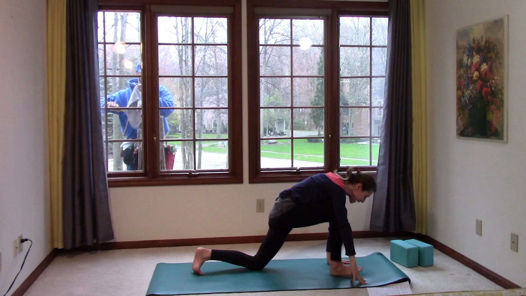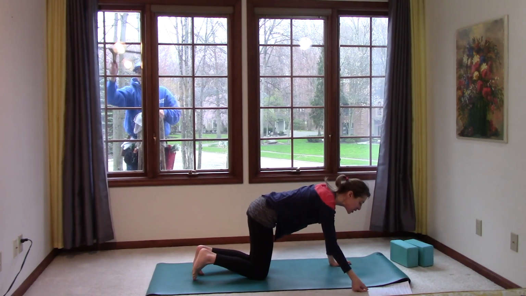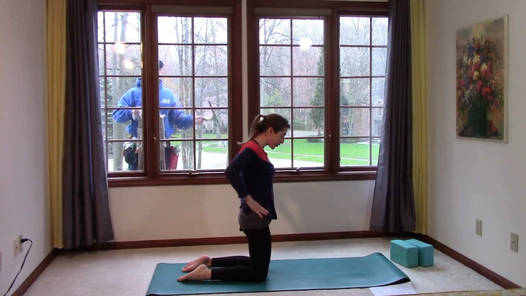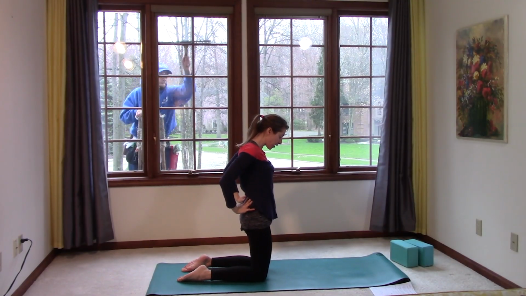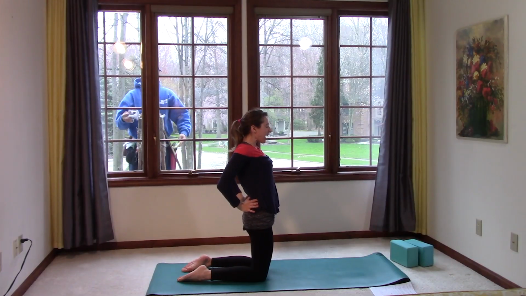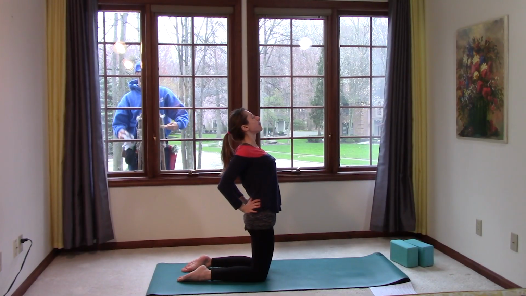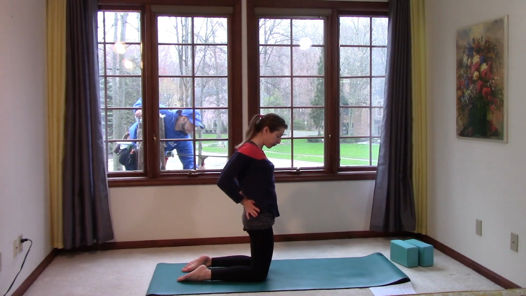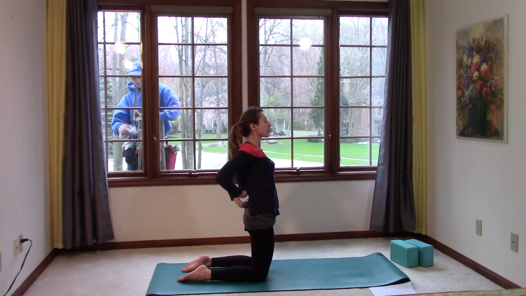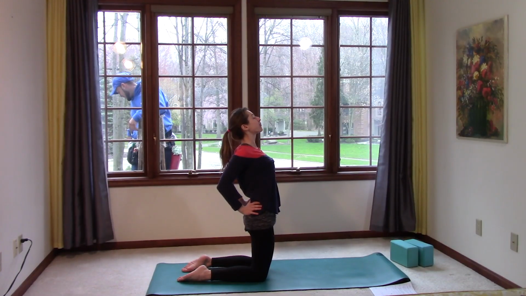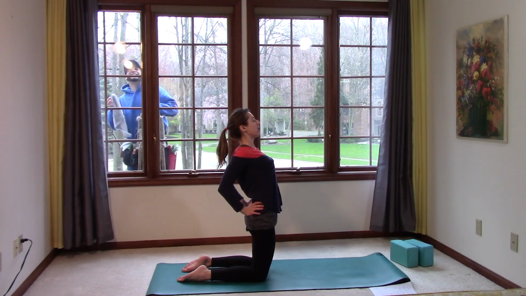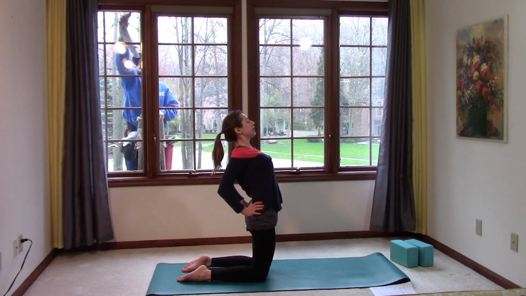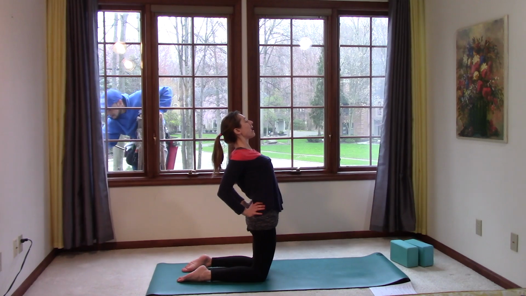And I'm going to have you step back into a tabletop position, coming up to stack the shoulders over the hips. Bring your hands together or behind you at your low back and come into a camel pose. Lift up through the chest, draw the elbows together, and allow the hips to gently move forward over the knees. So you're opening up through the back of the body and the front of the body at the same time. Take a deep breath in and a deep breath out. One more inhale here.